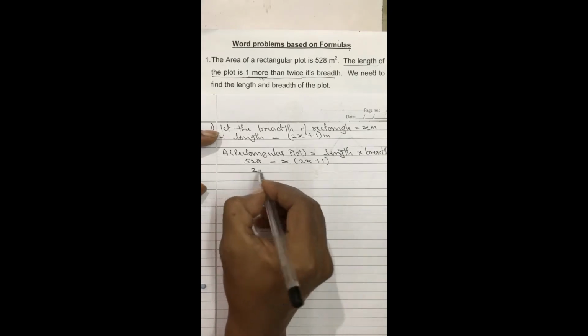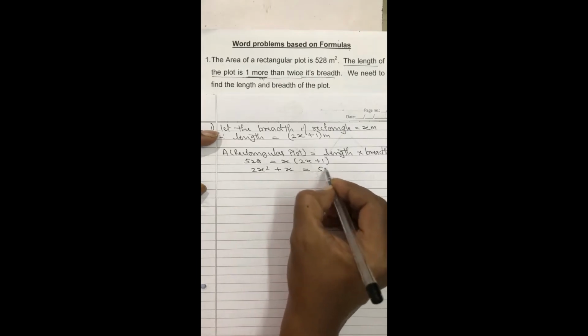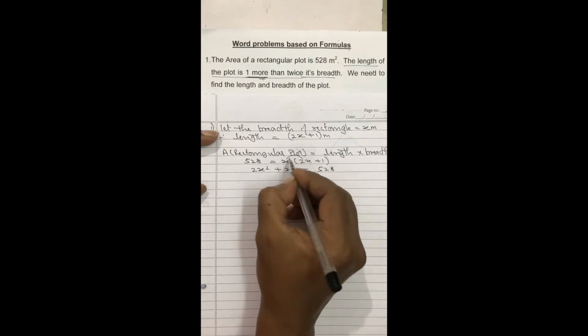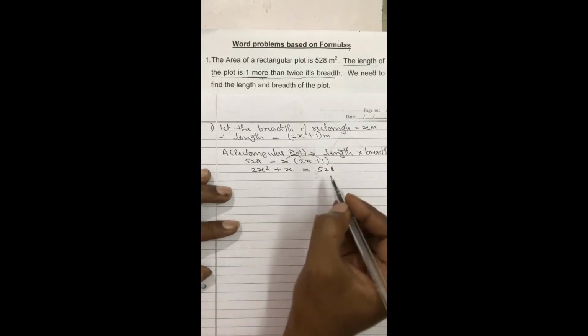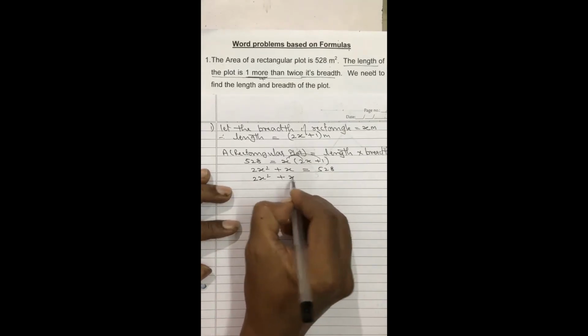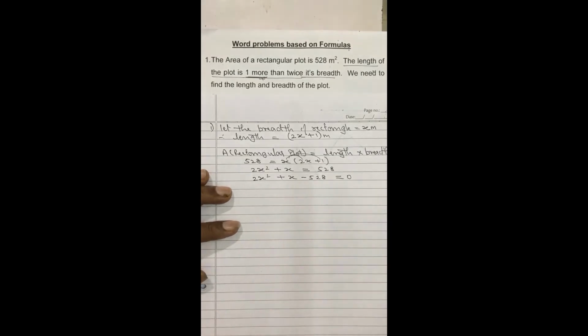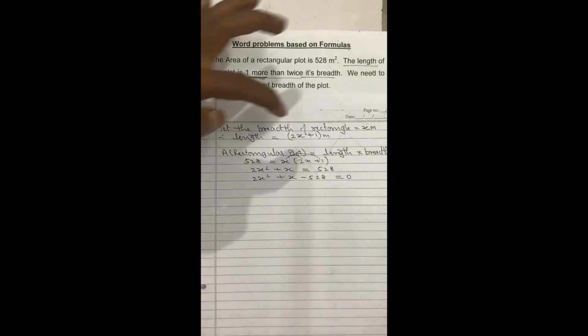If I solve this, 2x square plus x is equal to 528. Fine. So now I shift this over here: 2x square plus x minus 528 is equal to 0. Now you have to solve this quadratic equation. You know all the methods, but the most simple and easy one can be the formula method. With the formula method you will be able to find x, and that will be the breadth of the rectangle.